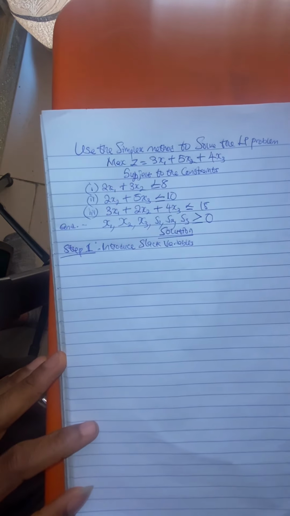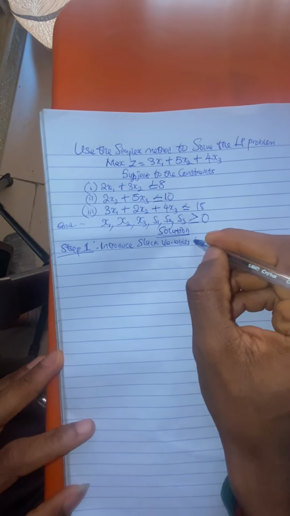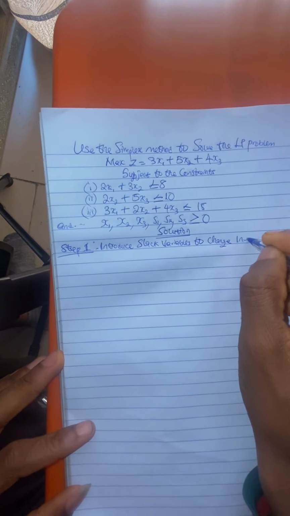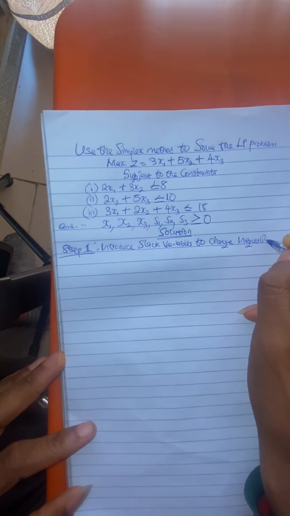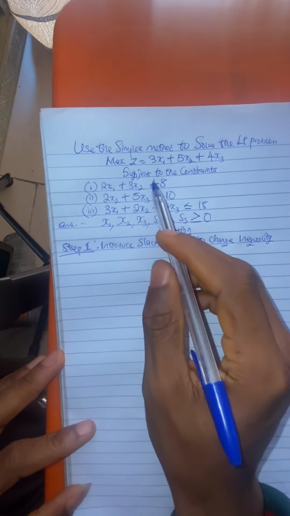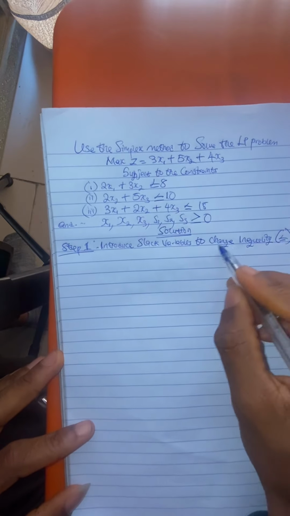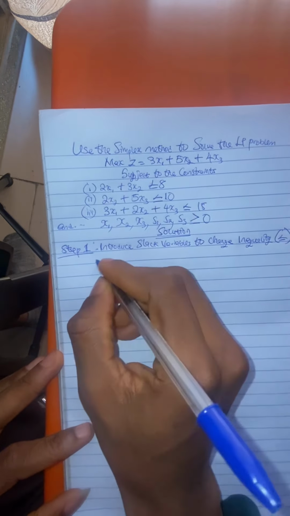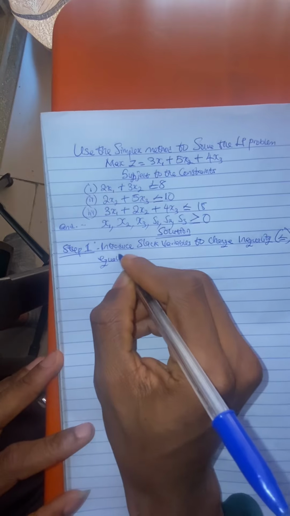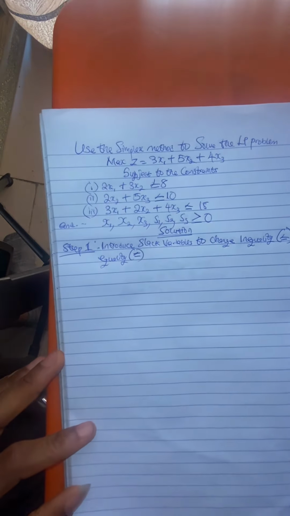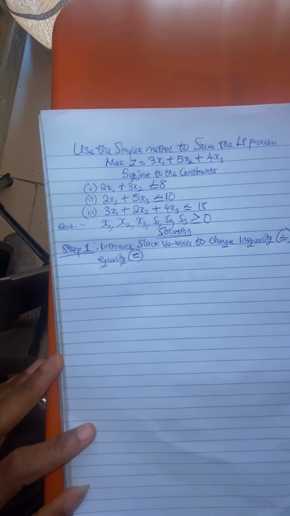And the point of introducing slack variables is to change inequality. What do we mean by inequality? This is the inequality sign. To change inequality to equality, right? So this is the first step that you take.